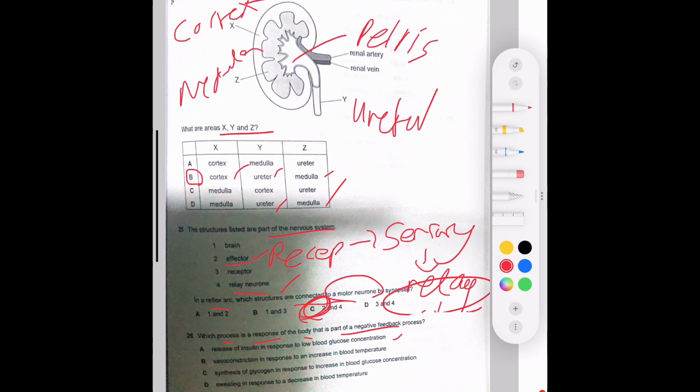Okay, question 26. Which of the processes is part of a negative feedback process? It could not be A, B, or D, but it is C, because when your blood glucose concentration is increased, we have to lower it by converting the glucose into glycogen by the hormone insulin, and therefore C is the reasonable answer.